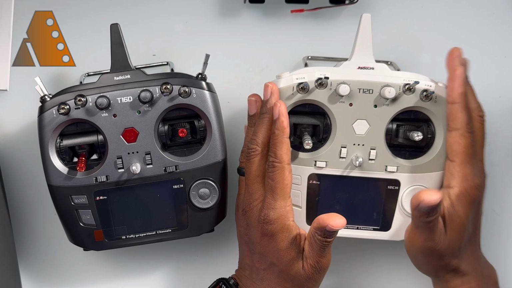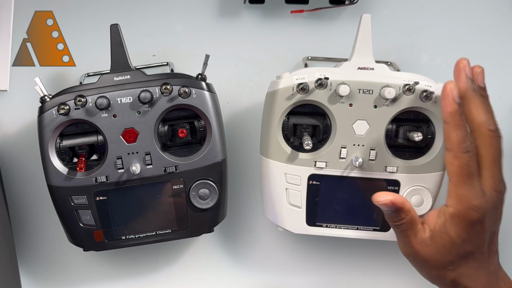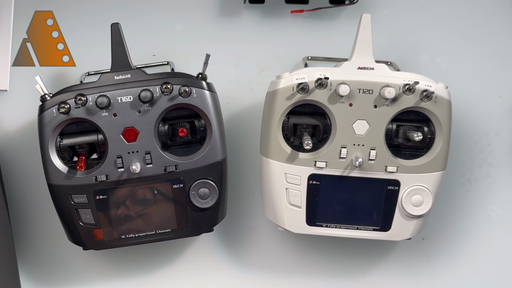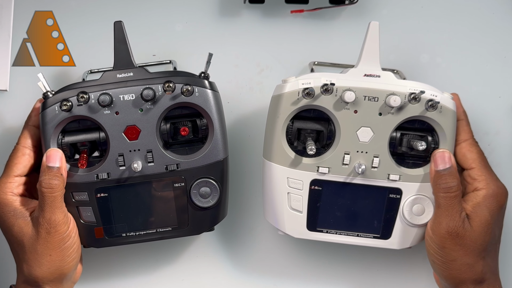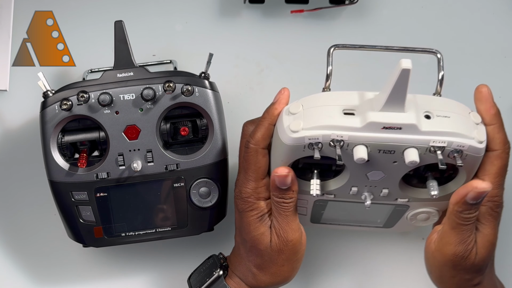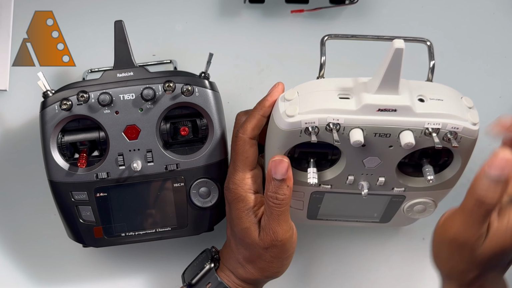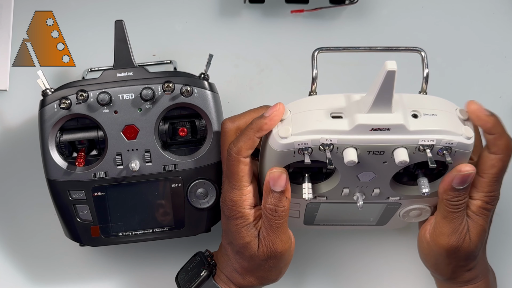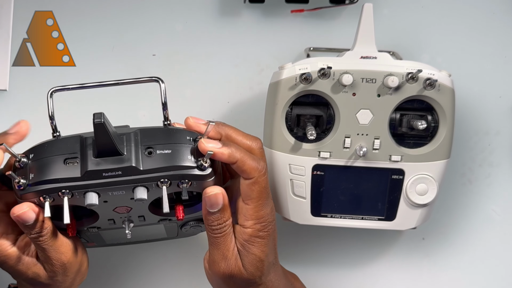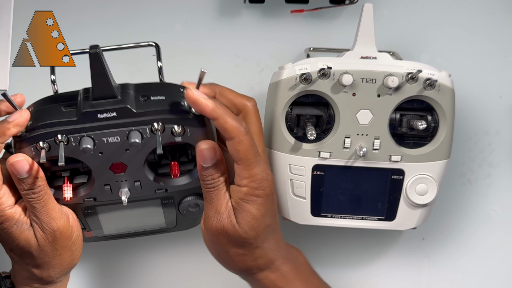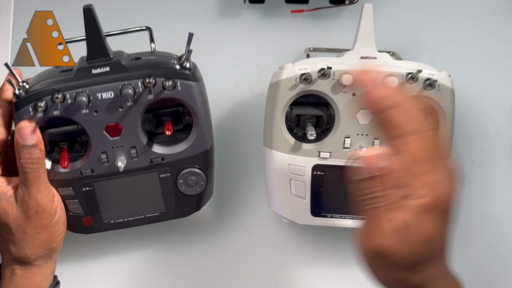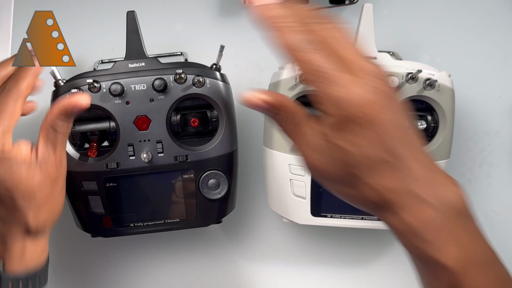The T12D does not come with a case, where the T16D does come with a carrying case. They both have their manuals, and that's some of the major differences. Your channels, the reason why you have 4 additional channels on here is because these spots here at the top are for the additional channels. Now, is it possible to upgrade a T12D for that? I do not know, and that's not something I'll be trying to do.